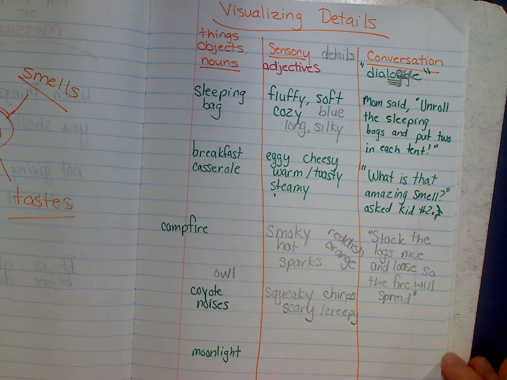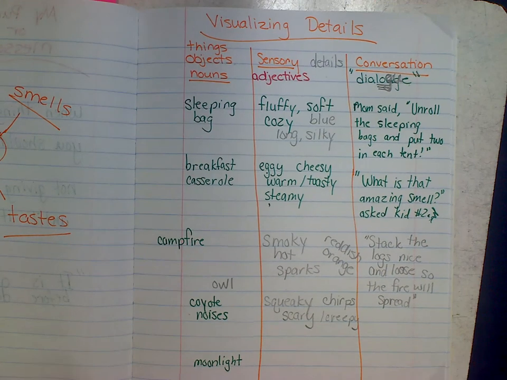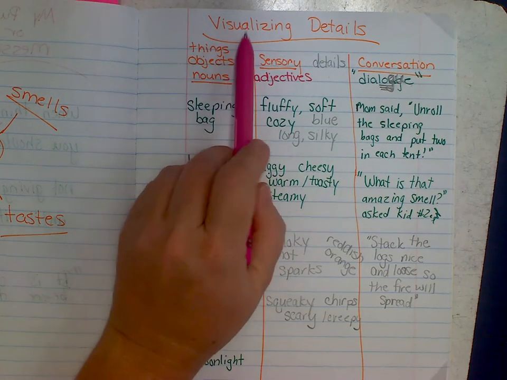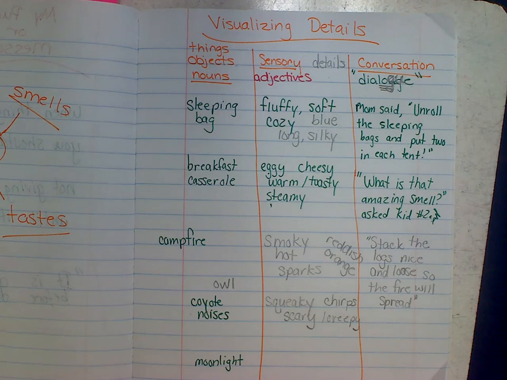All right, here's the last part of the lesson. And this is probably the part that's going to take the longest. So I want you to write at the top, visualizing details, because you want to think of details that will really help your reader be in the story with you. The best stories are those that really immerse us and make us feel like we're a part of the story, that we're right there camping right along with our characters.